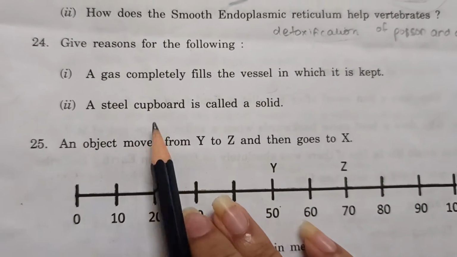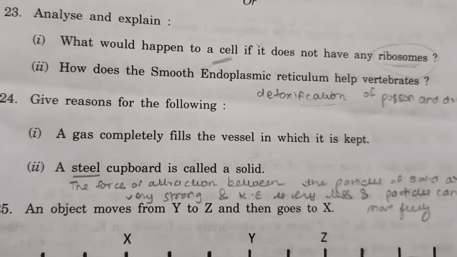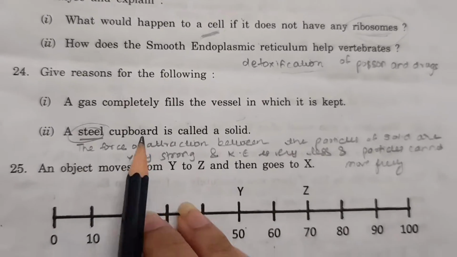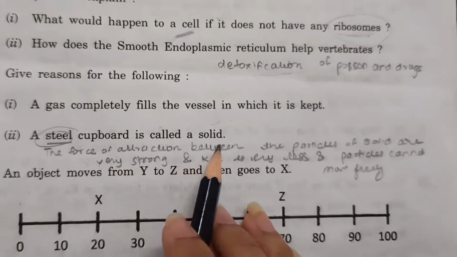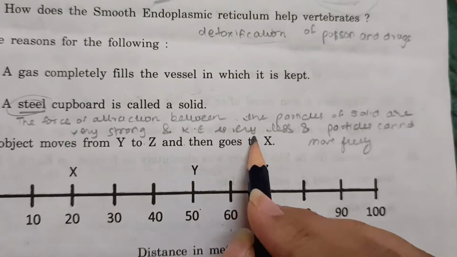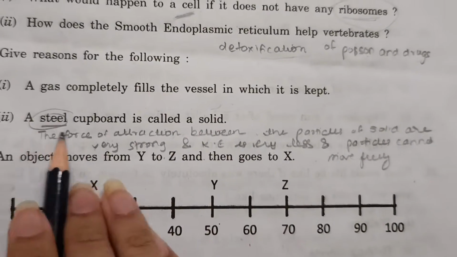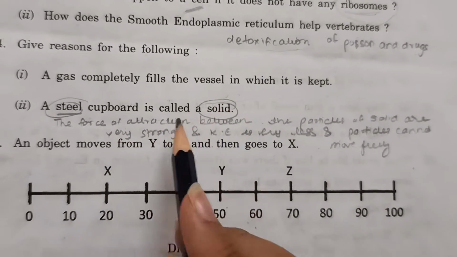Question number 2. A steel cupboard is called a solid. Answer: the particles of steel have a very strong force of attraction. Second, kinetic energy is very less and particles cannot move freely. So the steel cupboard is called a solid.